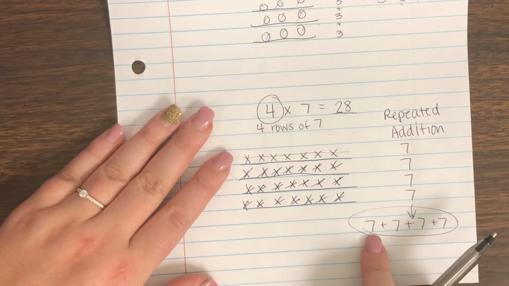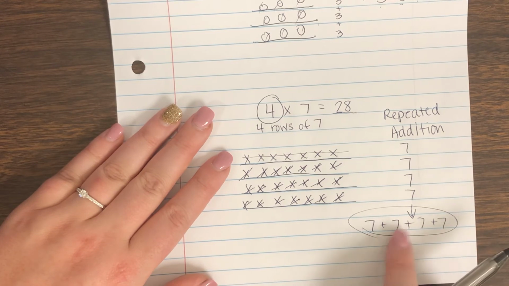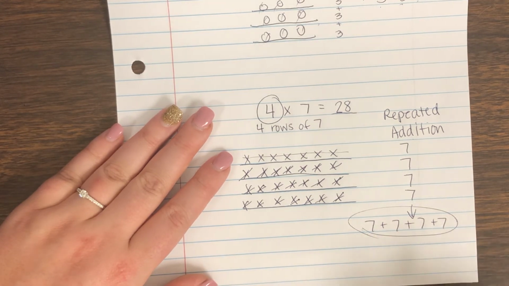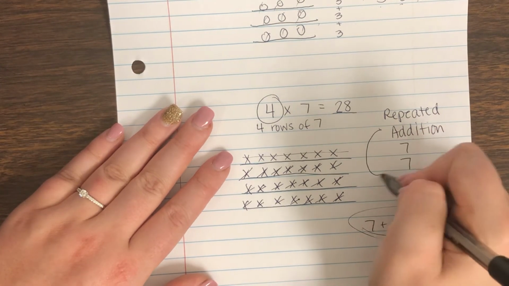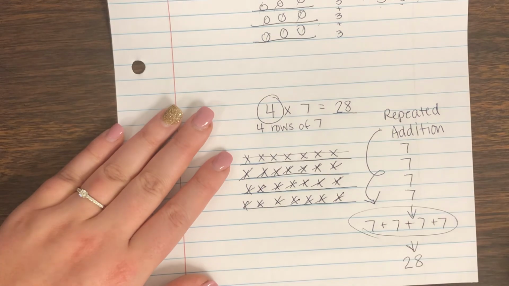And if you added those together, 7 plus 7 is 14, plus 7 more is 21, plus 7 more is 28. You would still get the product 28. But this down here is the repeated addition, okay?